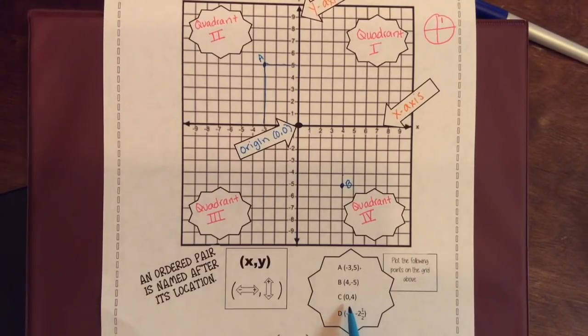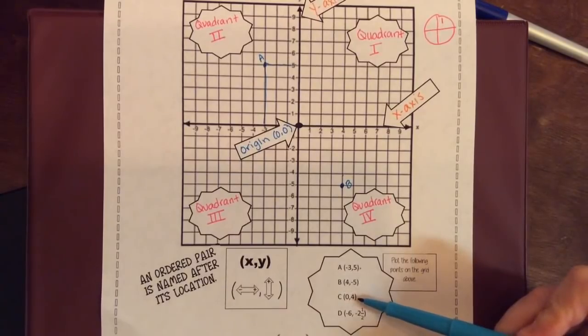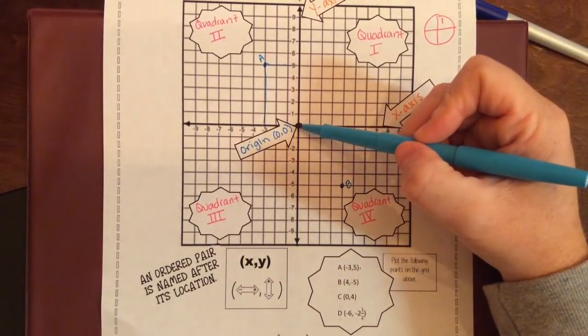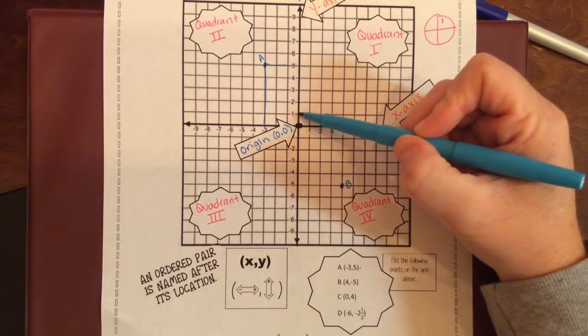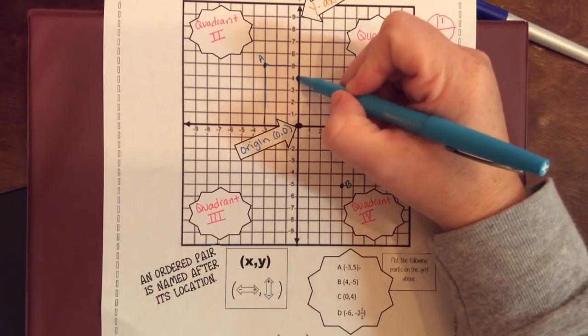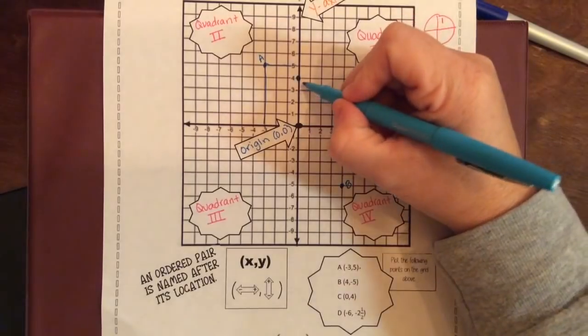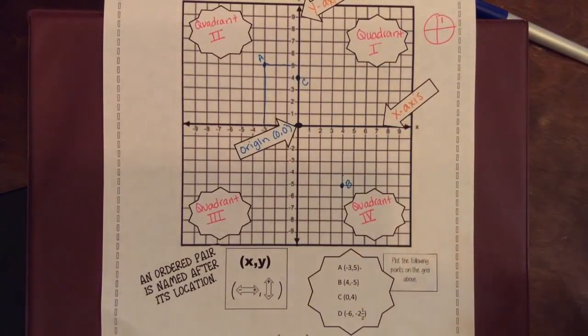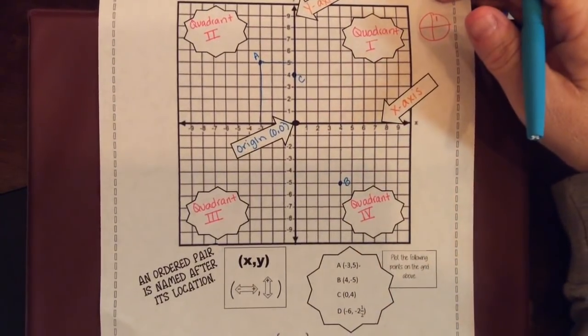This next one is letter C. It's going to be a tricky one because it says 0, 4. Well, how do you plot something like that? This means my first value is x. That tells how far left or right I go. So if that number is a 0, that means I'm not going to go left or right at all. I'm only going to go up 4 spaces. So I'll stay on this y-axis and go 1, 2, 3, 4. It's right here on that vertical number line. So that's point C.